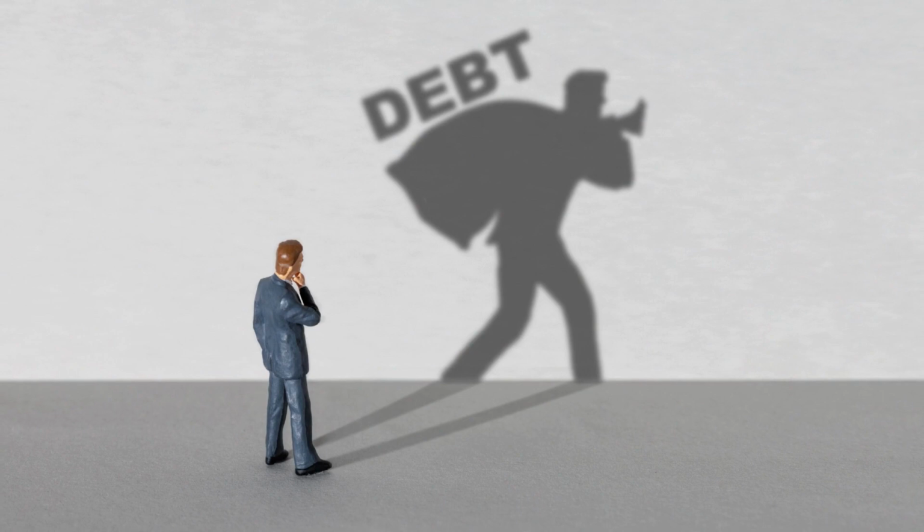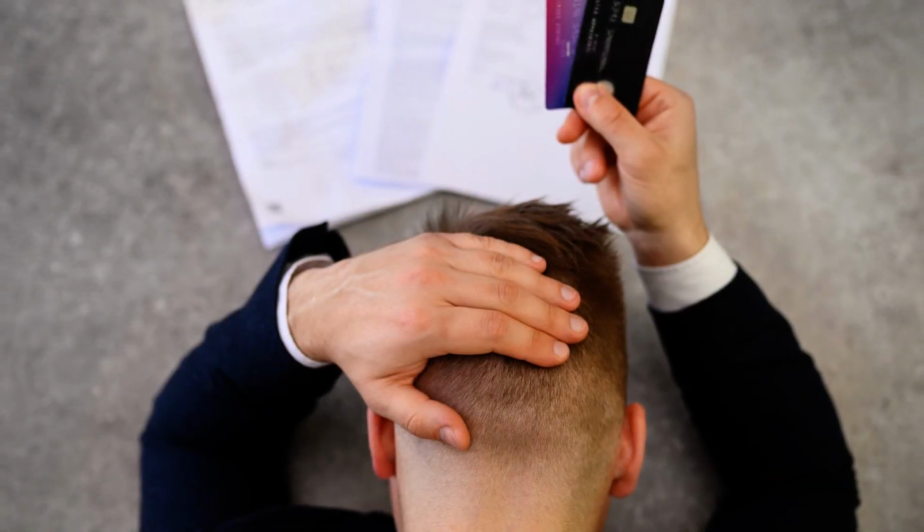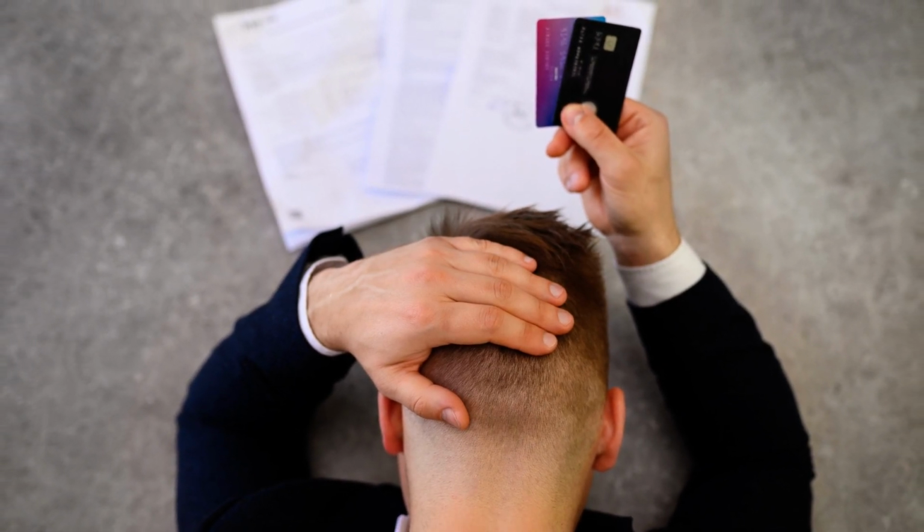It's similar to owing someone a debt. In such a situation, you can't help but feel inferior to them, gradually giving up influence and control.